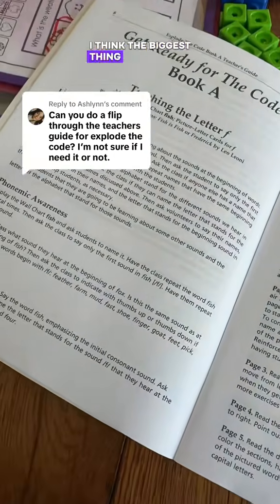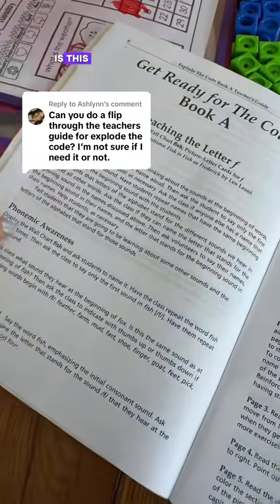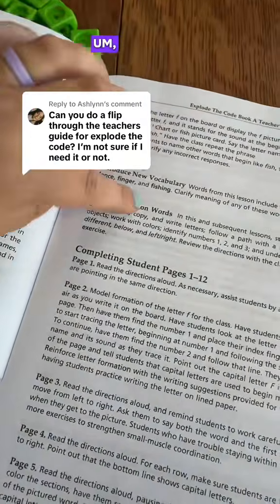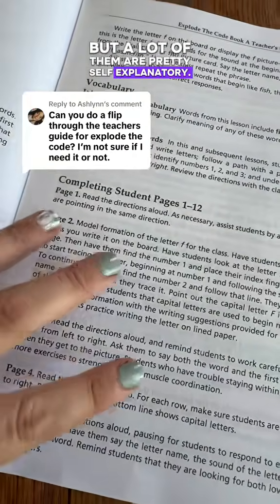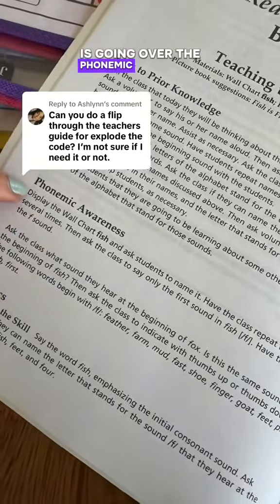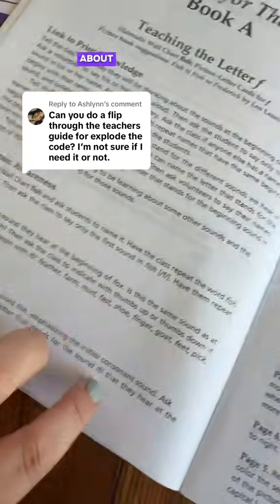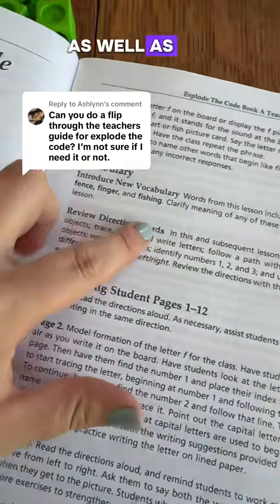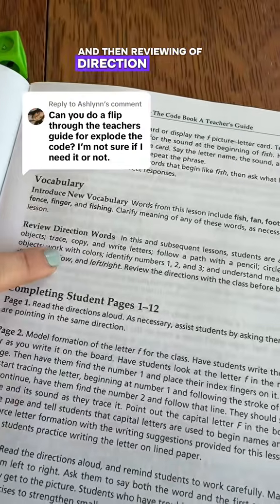So I think the biggest thing that you're getting when you get the Teacher's Guide as opposed to just the workbooks is this additional information. It does go through each of the pages, but a lot of them are pretty self-explanatory. But the big thing that you're getting in the Teacher's Guide is going over the phonemic awareness, the phonics, introducing the skills, and how to go about doing that, as well as isolating the vocabulary that they want you to use, and then reviewing of direction words.